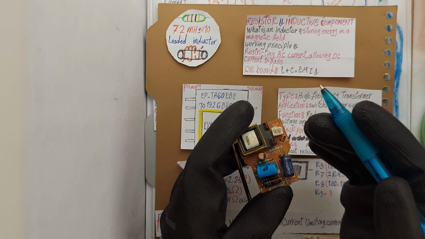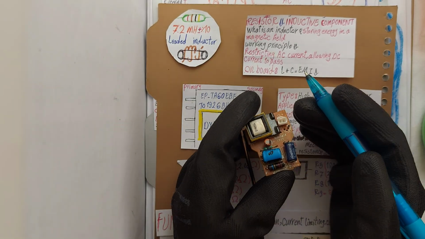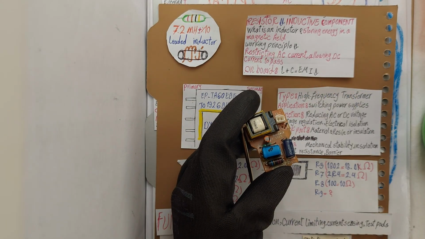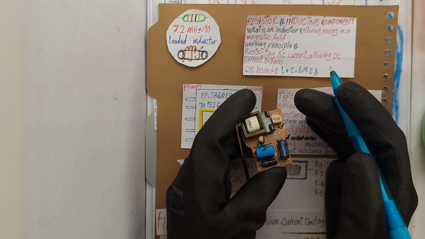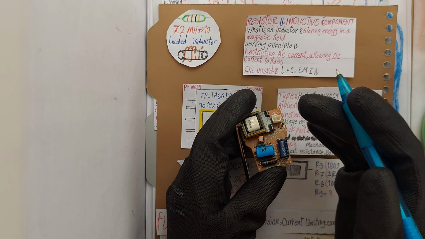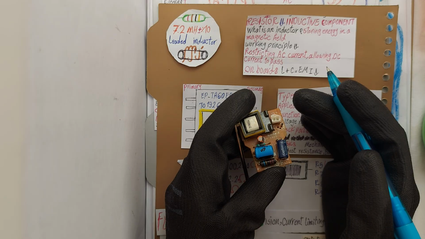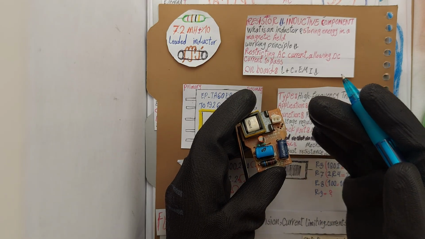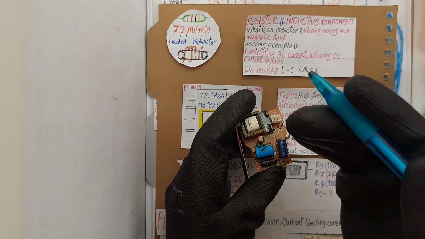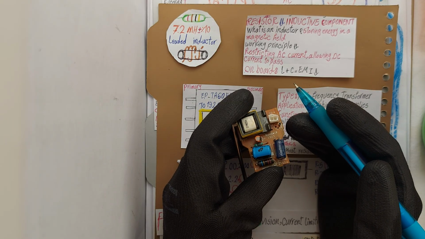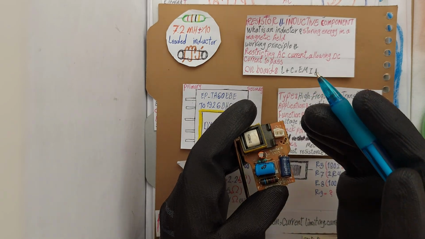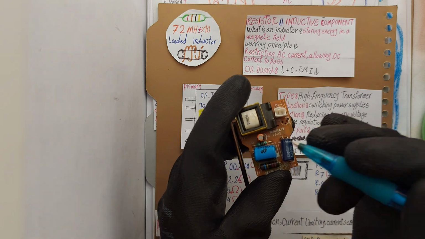What do they do on their own? An inductor limits alternating current by creating inductive reactance, while allowing direct current, DC, to pass with minimal resistance. This makes them ideal for filtering high-frequency noise, for example, electromagnetic interference. Why is an inductor used on board?